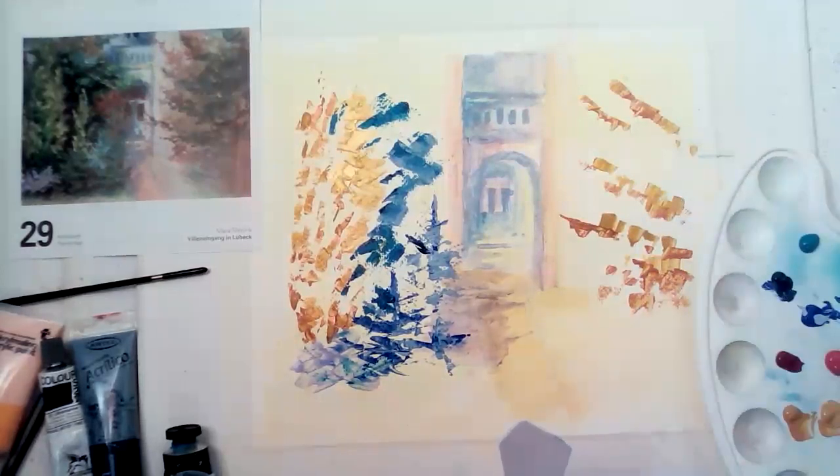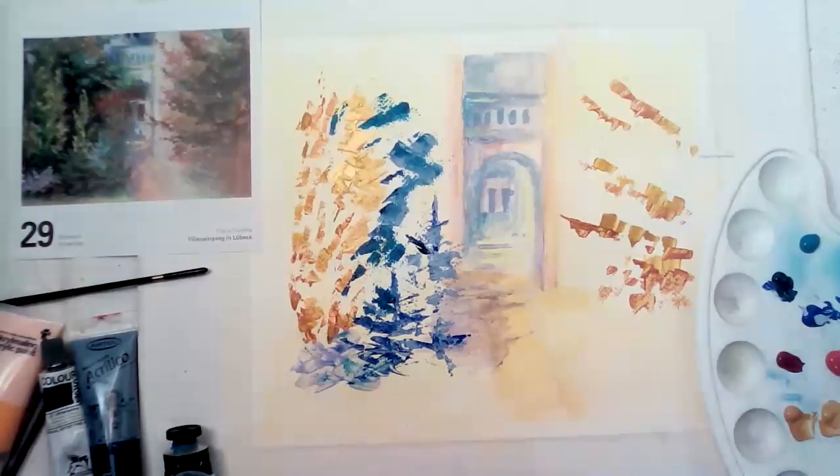Okay. Now I feel like putting a bit more light on the grass, because I'm afraid I'm gonna overdo the darkness of the bushes.